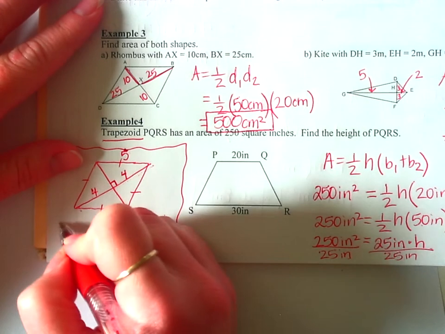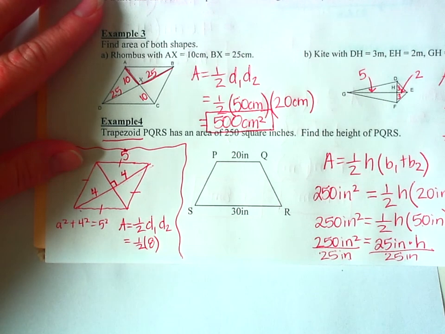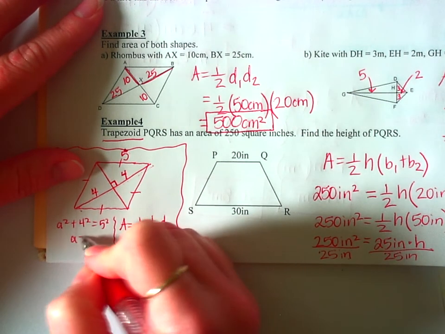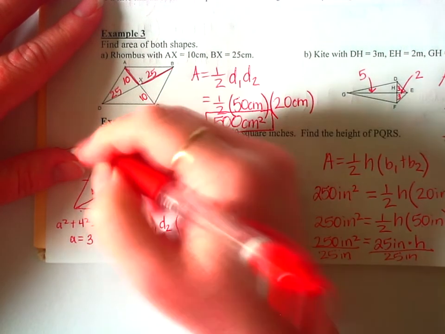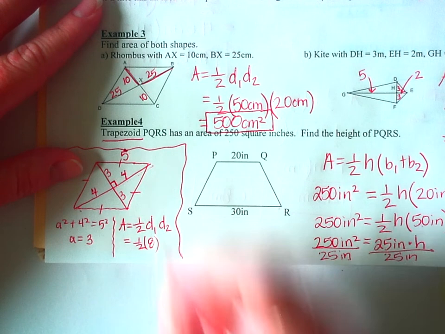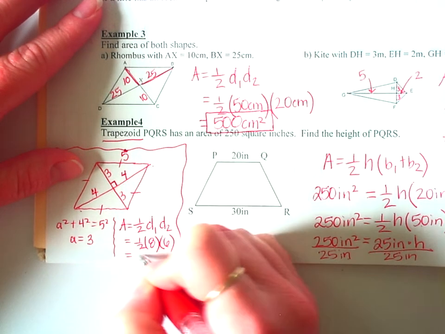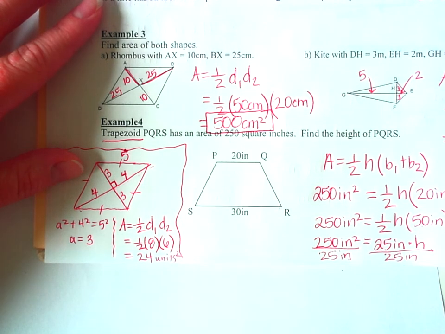So I would go a squared plus 4 squared equals 5 squared. And when you solve that, you would end up with a equals 3. Okay, I'll let you do the work on your own there. So this would be 3, and this would be 3. So our other diagonal would be 6. And you'd end up with 24 units squared.